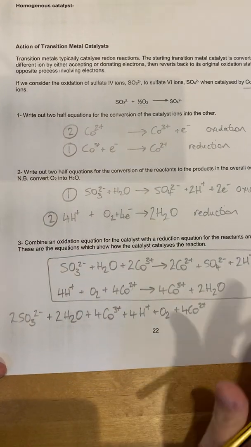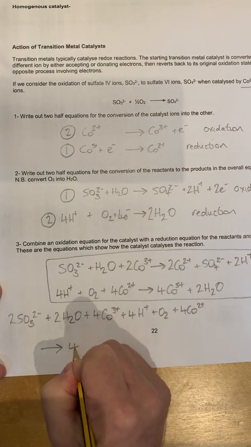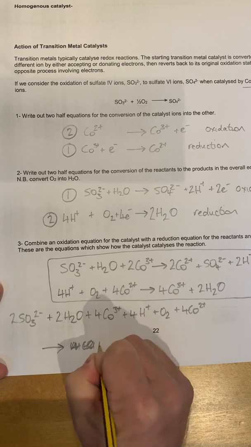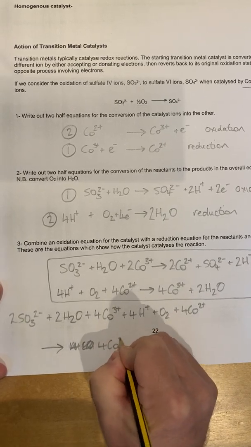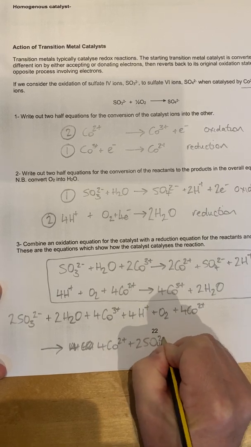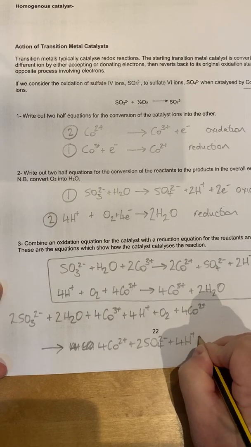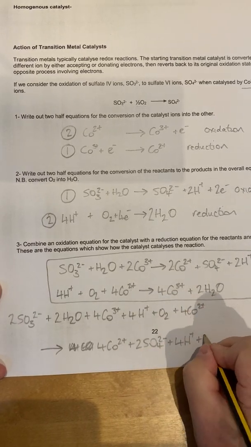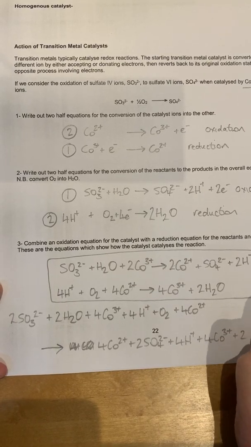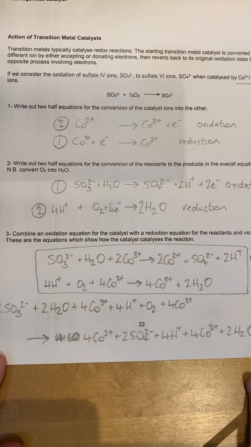That provides us with, in that space, I would multiply these by 2, 4Co2+, 2SO4 2-, plus 4H+, and then these 4Co3+, 2H2O. Right, that's a bit of a mess at the moment.